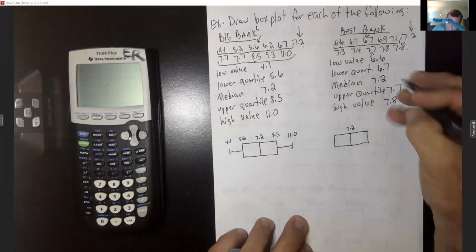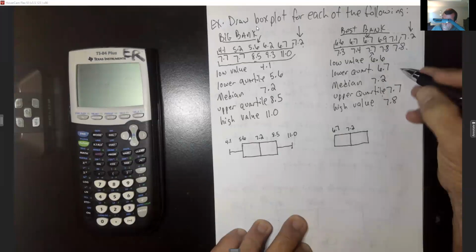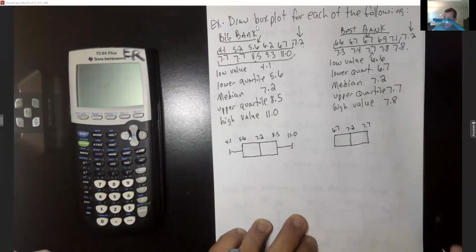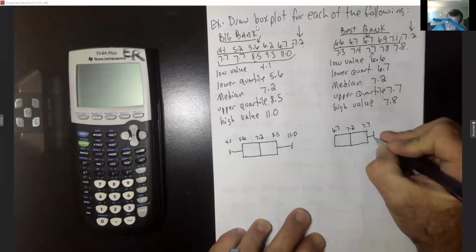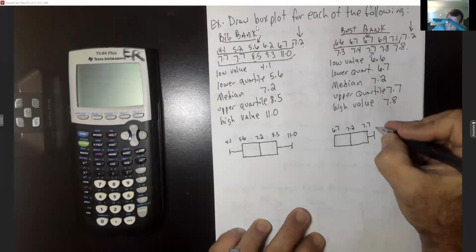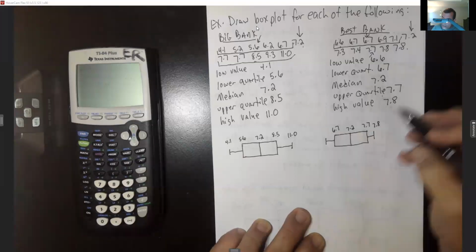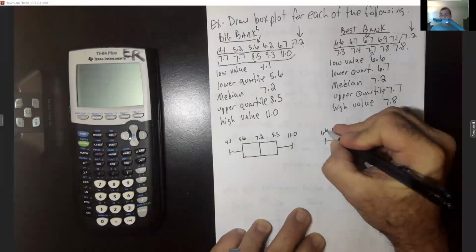So my lower quartile was 6.7. Upper quartile was 7.7. And then we'll draw our whiskers. Well, y'all, the whisker on this one only went out to 7.8. And then over here, the left whisker went to a 6.6.